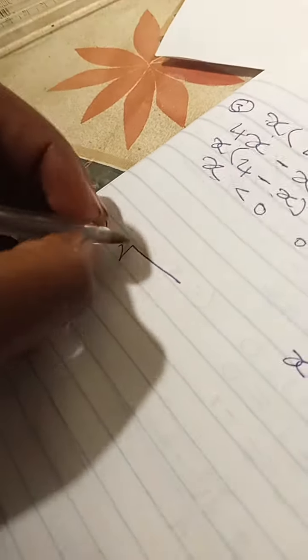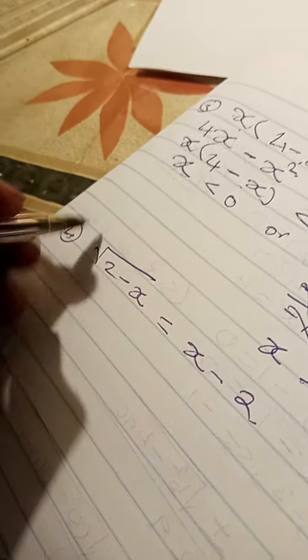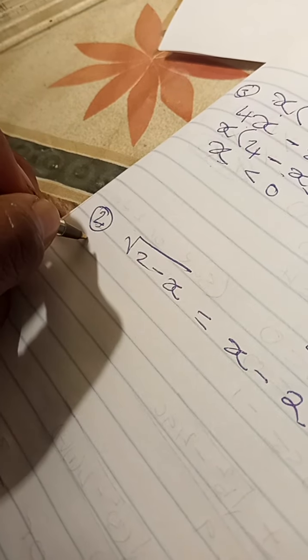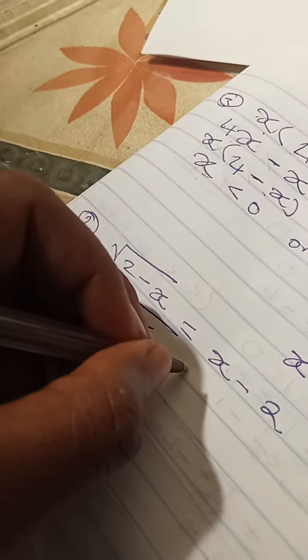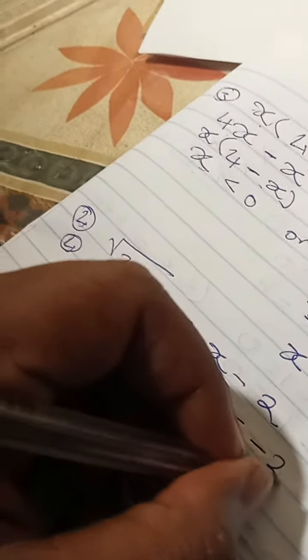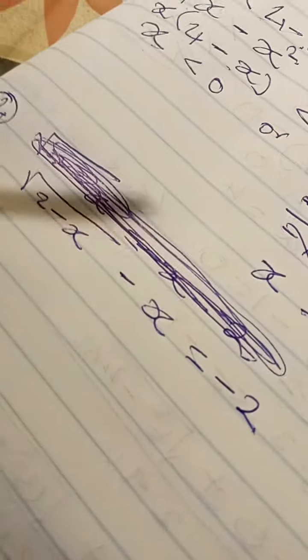Number 4, let me take this one, which is square root of 2 minus x equals x minus 2. So we call this set forms. Let me just rearrange this. It's still number 4, and we are still using 2 minus x. Let's not use this one, let us take this one. So this is solving the set form. You can get it in the manner that I used first, so let me just take it into this form first. So this is the set form.